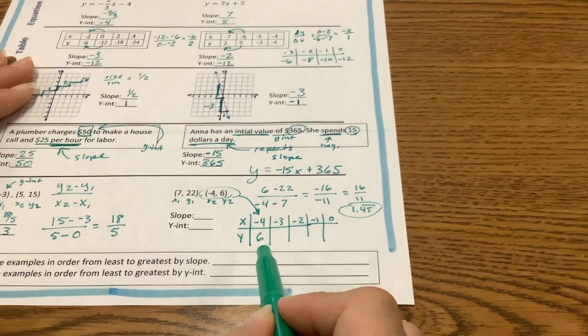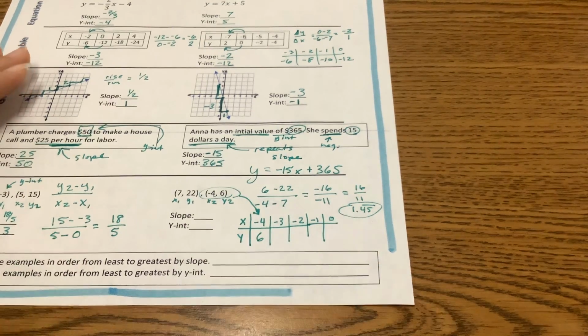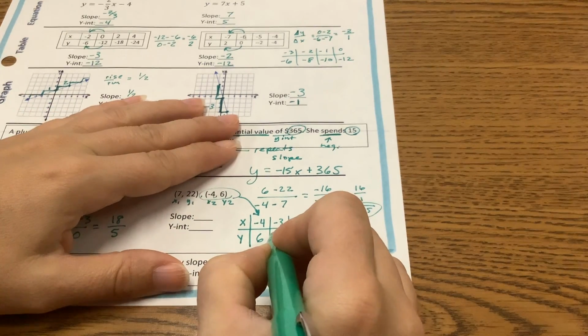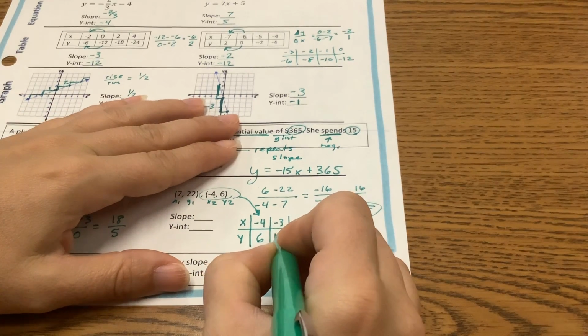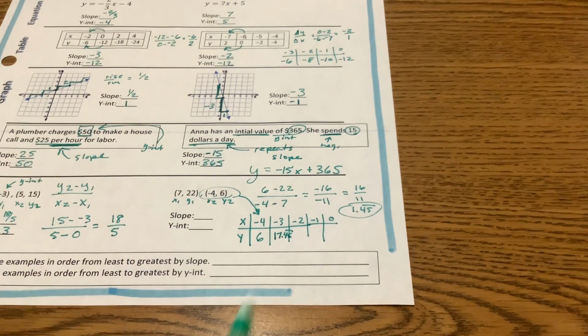I would suggest adding 6 and 16/11ths, just to make sure that your decimal stays correct. Okay. So 7.45 repeating. Oh, 7.